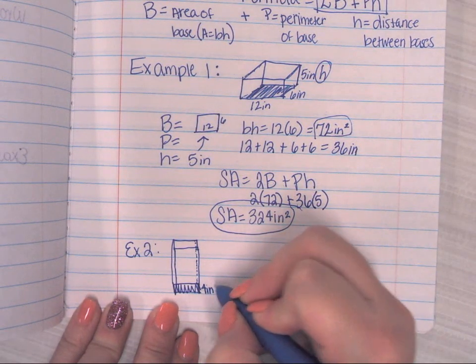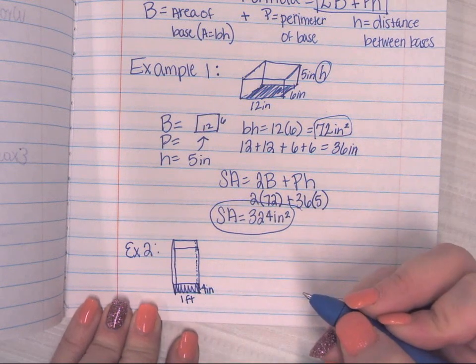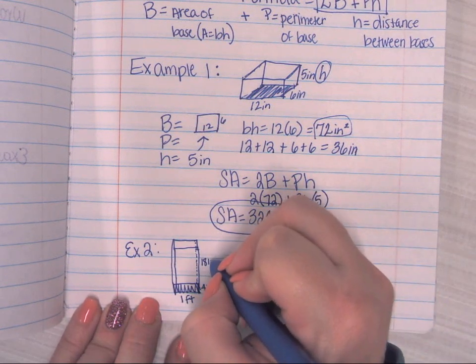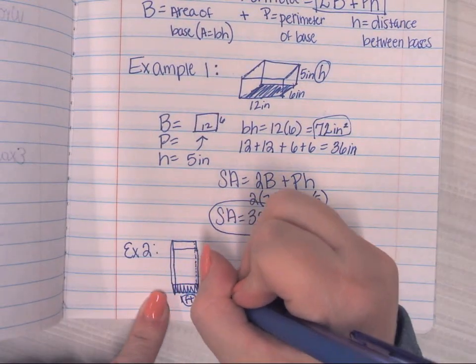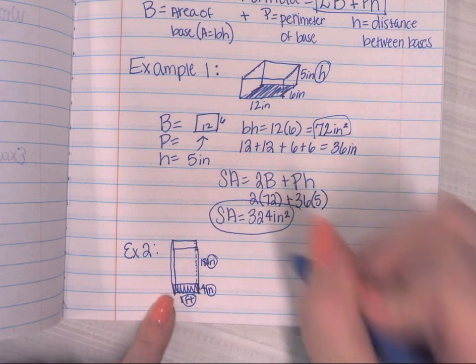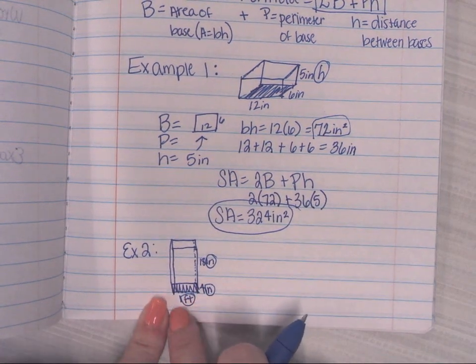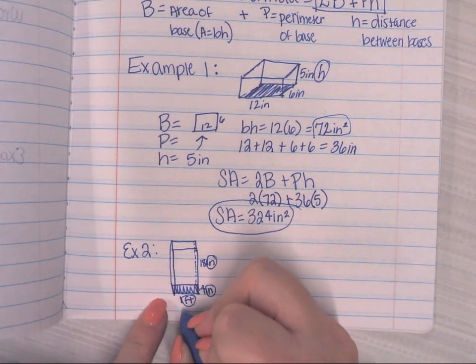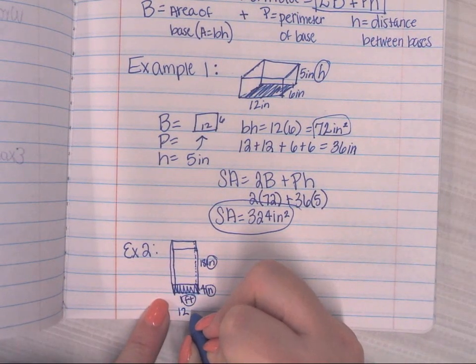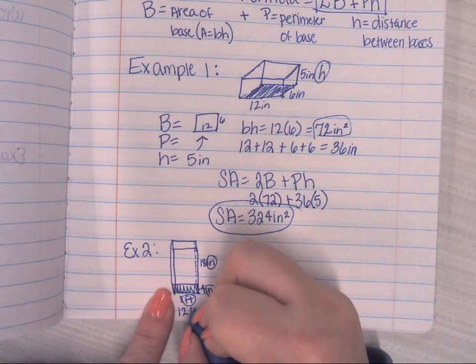It is 4 inches, it is 1 foot, and it is 18 inches. If I have different measurements, which sometimes you may see, you have to make sure you're paying attention to your measurement. How many inches are in a foot? There's 12 inches in 1 foot, so that I make sure that I have the same measurement.